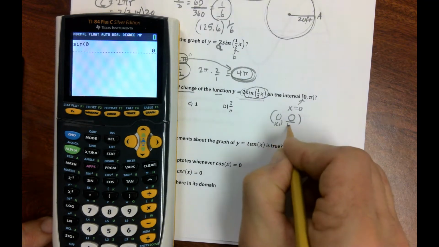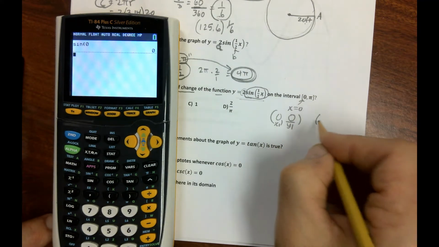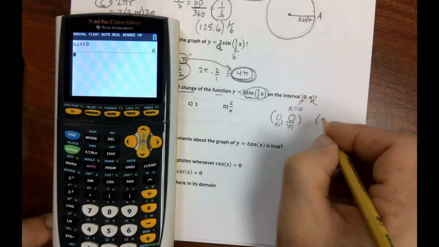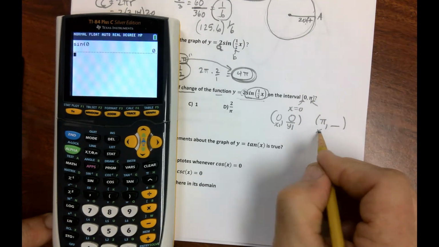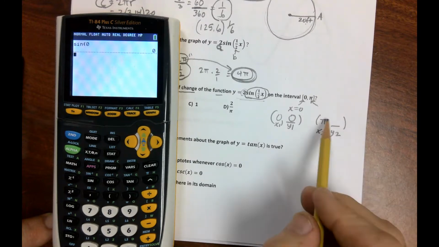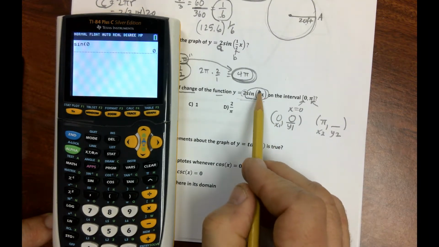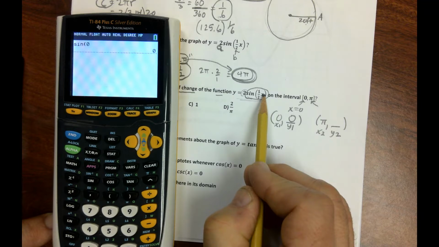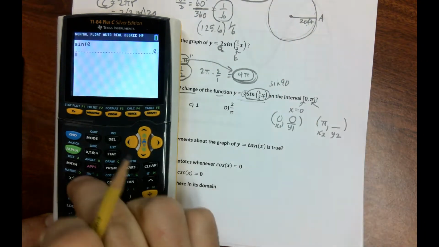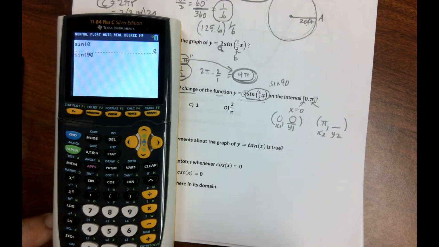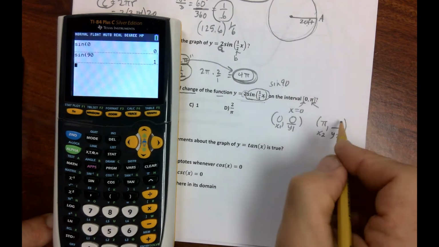Call that x1, y1. Now we're going to let x equal pi. So we're going to stick in pi and figure out y. Here's going to be our x2, y2. So we put pi in there, and we get pi over 2. 1/2 times pi is pi over 2, which is 90. So I'm going to type in sine of 90, and I'm going to get 1. 1 times 2 is 2.